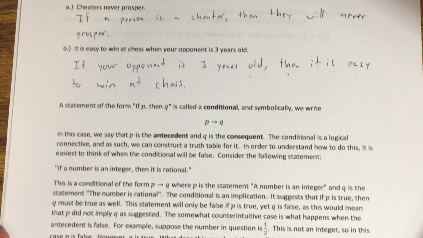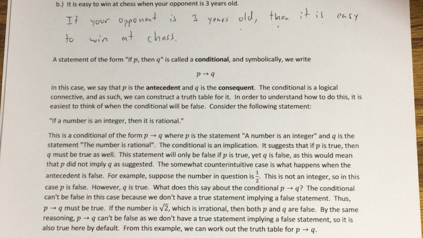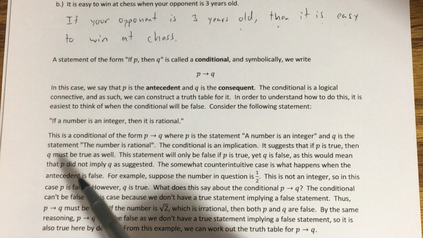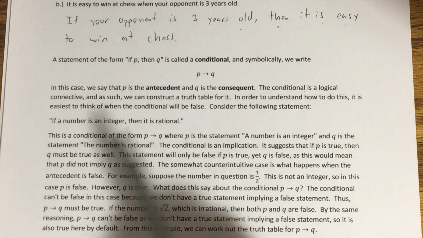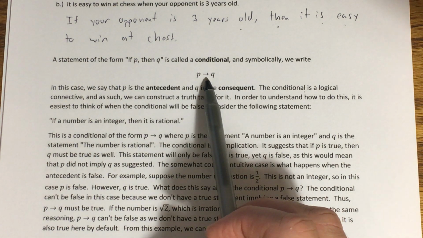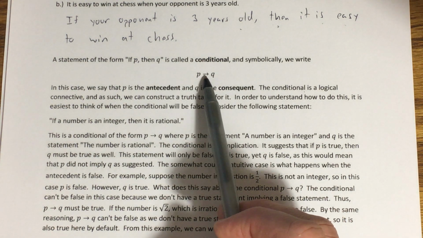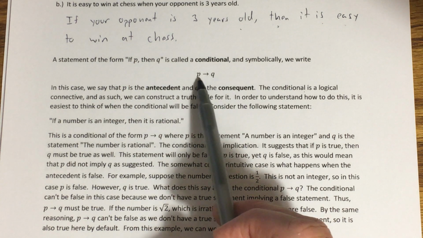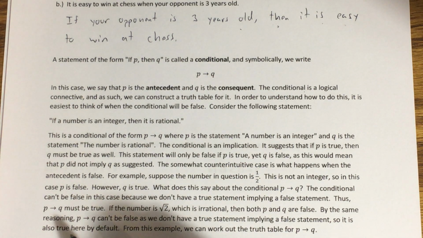So as we've been saying, these if-then statements, or statements that can be put into if-then form, are called conditionals. And because this is symbolic logic and this conditional thing is a logical connective, we need a symbol for it, and this is the symbol that we use. So that little right arrow, the way I would read this is if P, then Q. Or another way of thinking of the same thing is P implies Q. And oftentimes we'll say that, P implies Q.